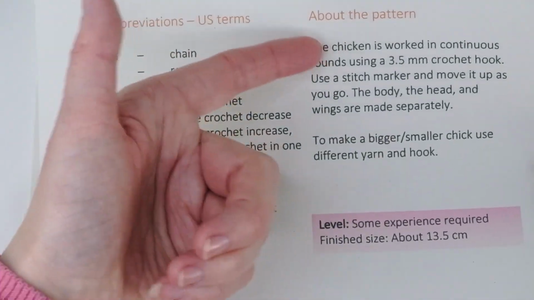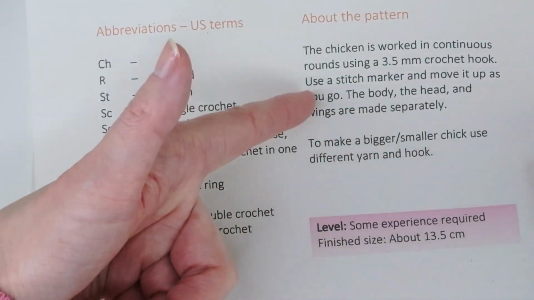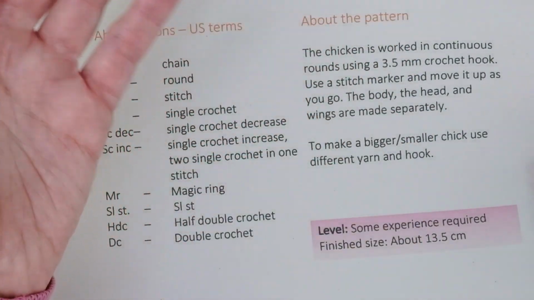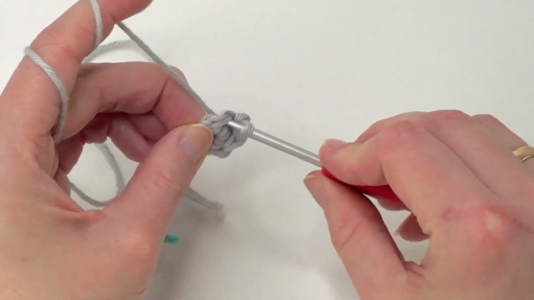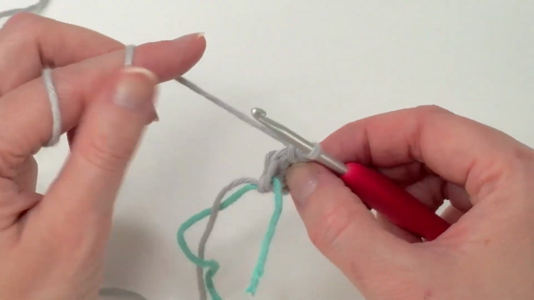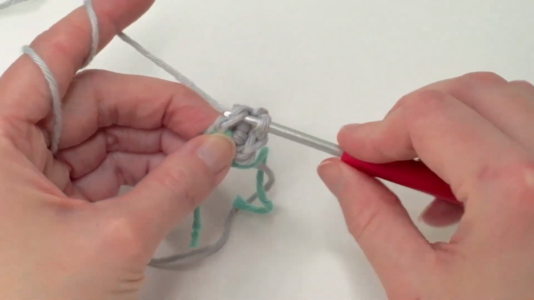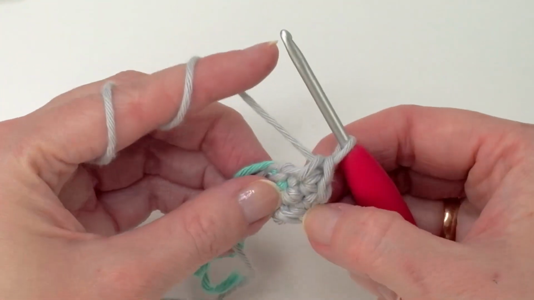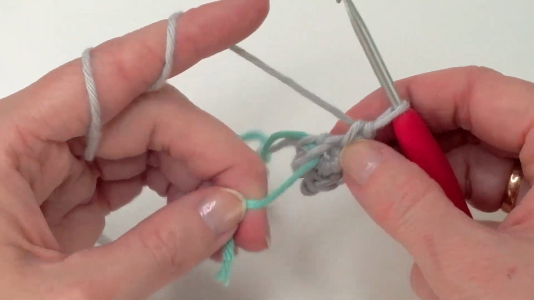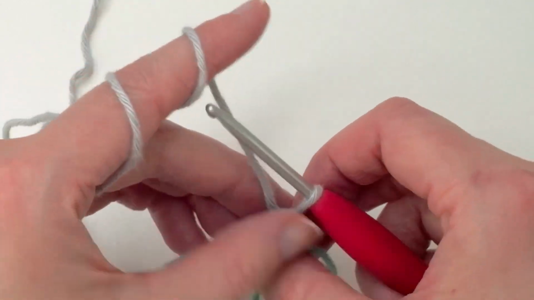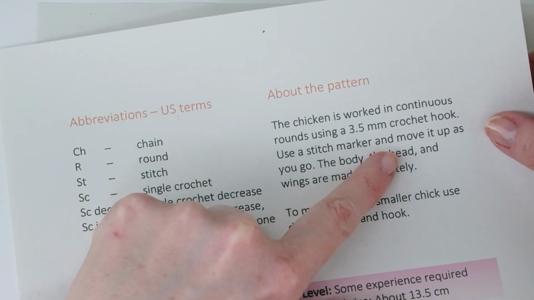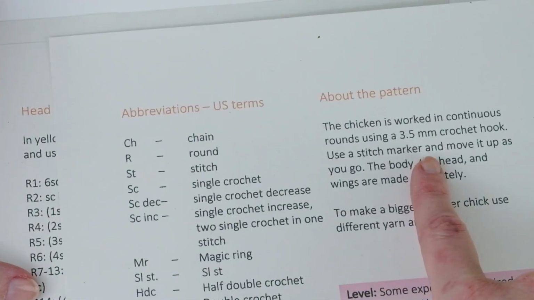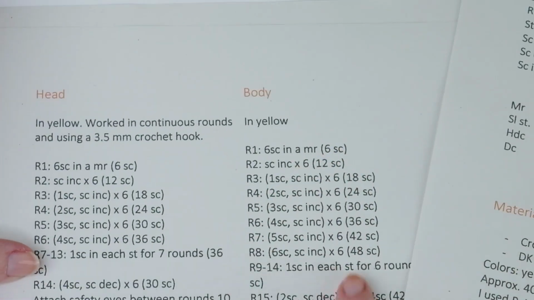Another very important section is about the pattern, and it's good to read this for tips on how the pattern is worked. I always work in continuous rounds. That means that I'm doing single crochet stitches all around, and I'm not joining each round or finishing each round with a slip stitch and a chain one. Also I'm using a 3.5 millimeter crochet hook, and I recommend using a stitch marker.